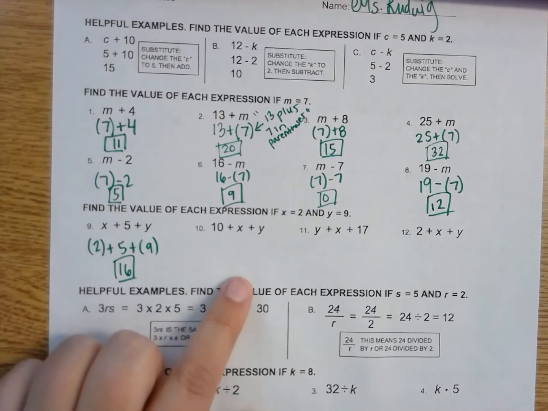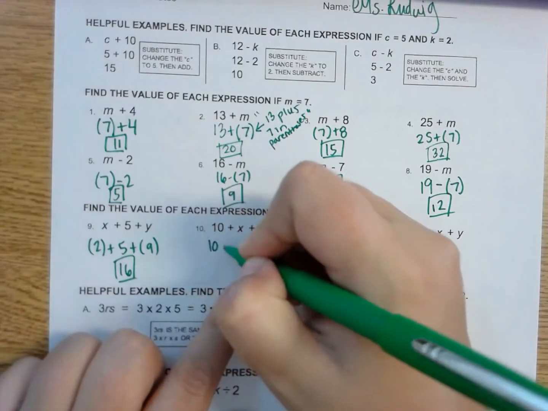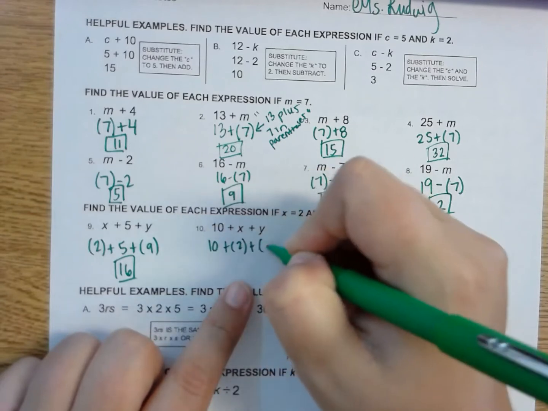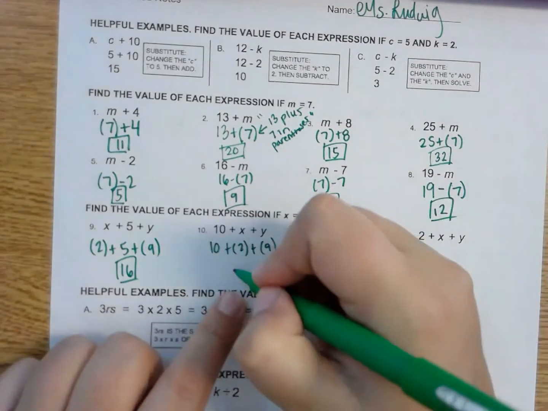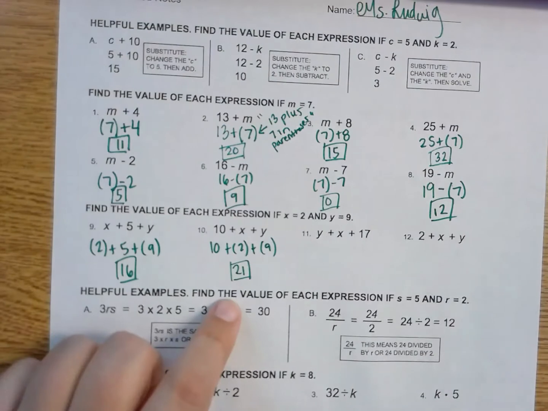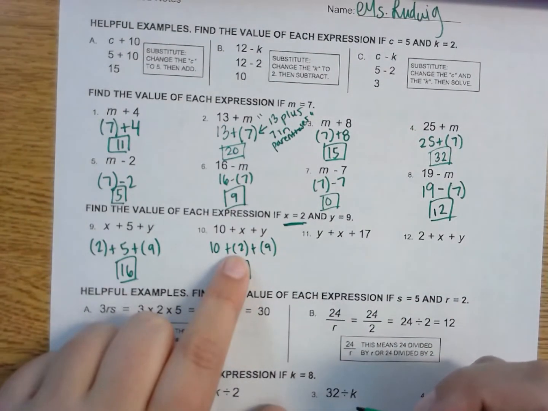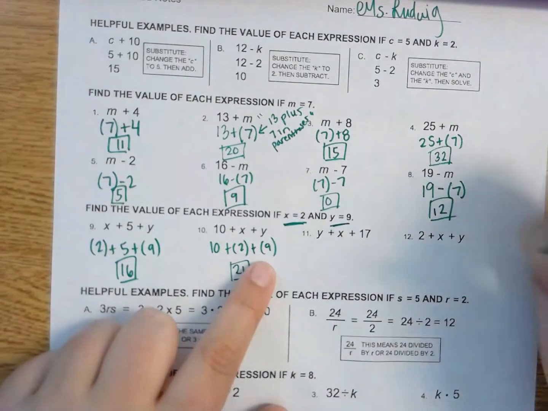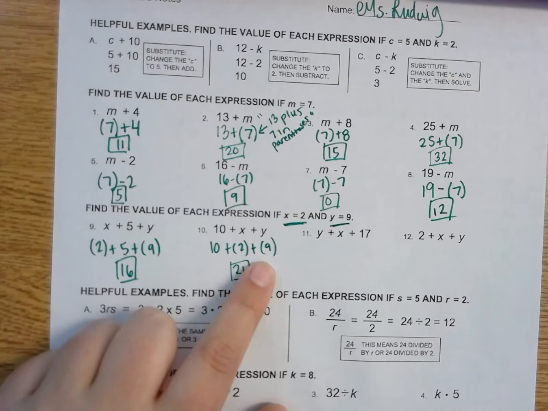Okay, Kieran? 10 plus 2 in parentheses plus 9 in parentheses equals 21. Okay? So you're just taking that x value of 2, putting it where you see an x, and taking the 9 value for y and putting it in where y is. Correct?